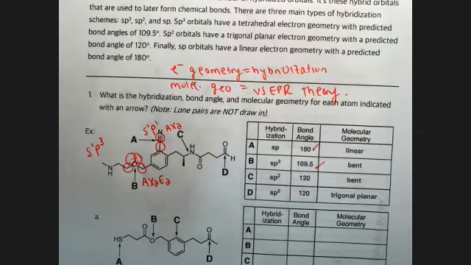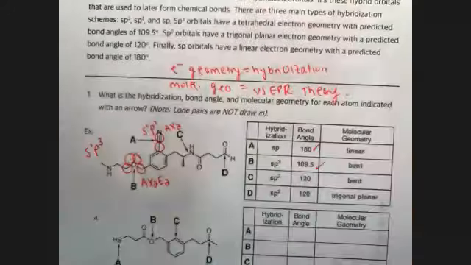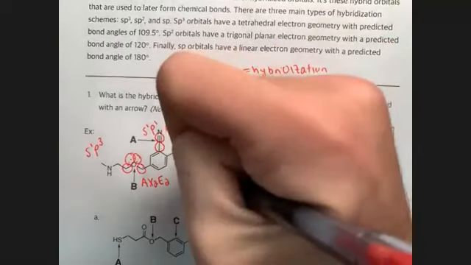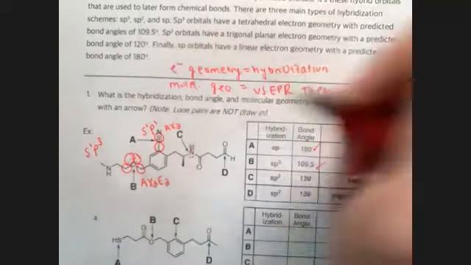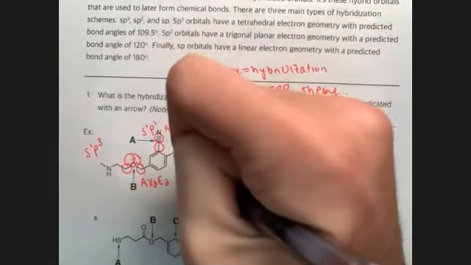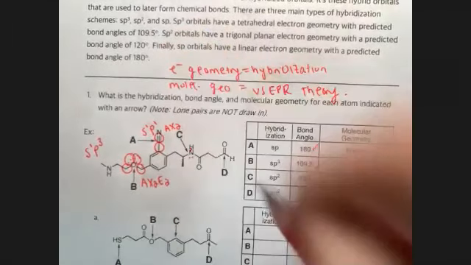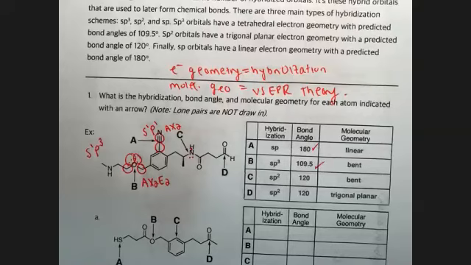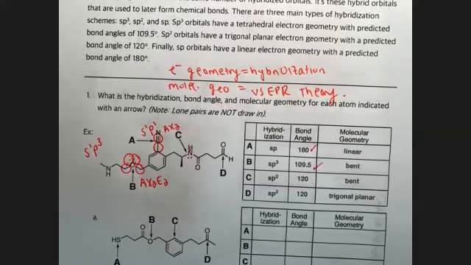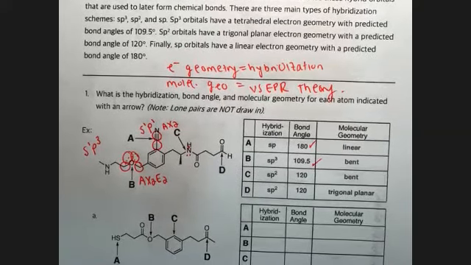C, okay, so for C, we're going to count areas of electron density. What we have here is a single bond, 1, another single bond, 2, a single bond, 3, and the lone pair, 4. So that's 4 areas, and I would think sp3, but I don't have sp3 written on C for some reason. Why don't I have sp3?